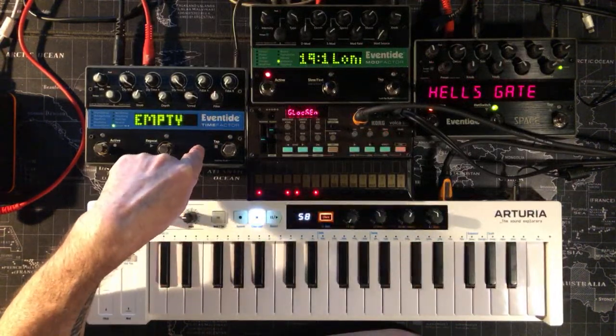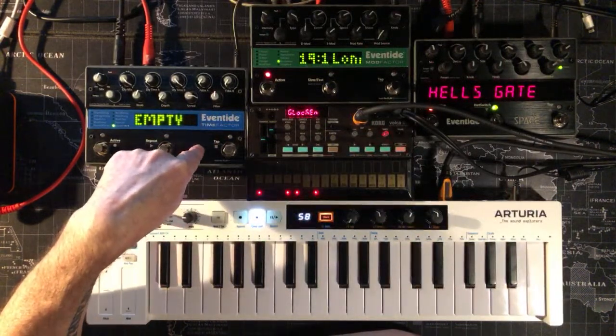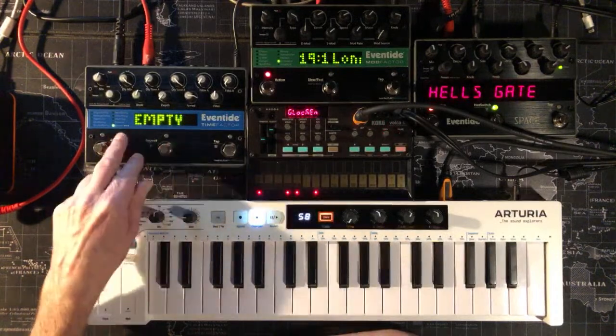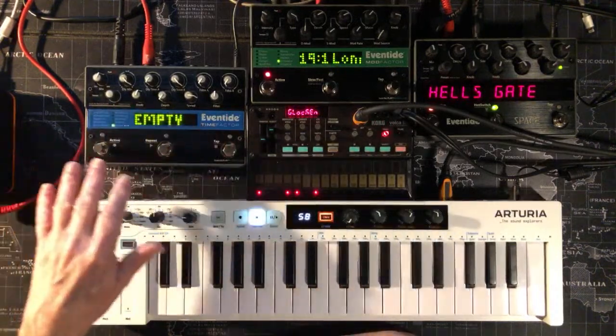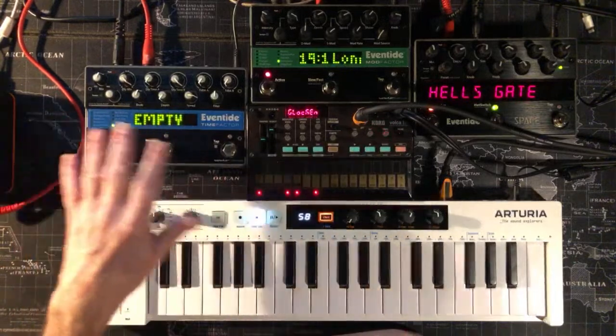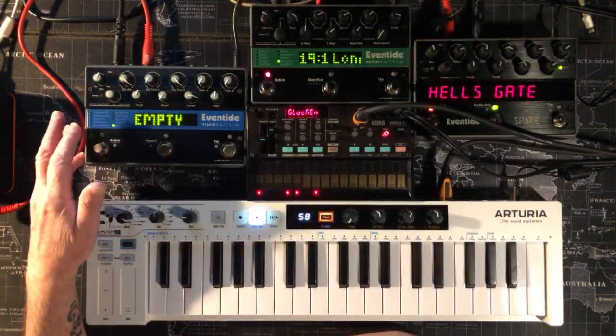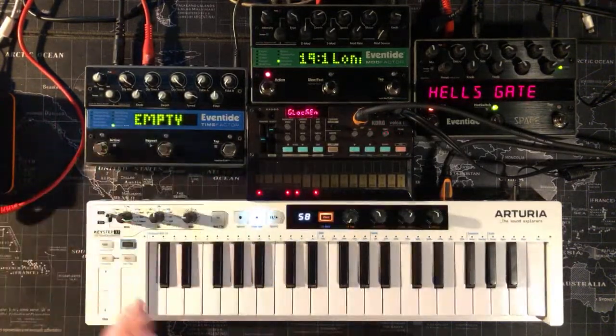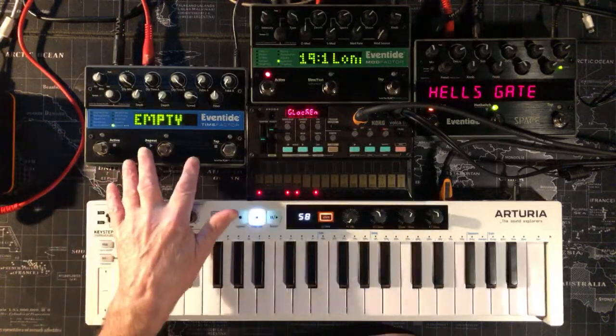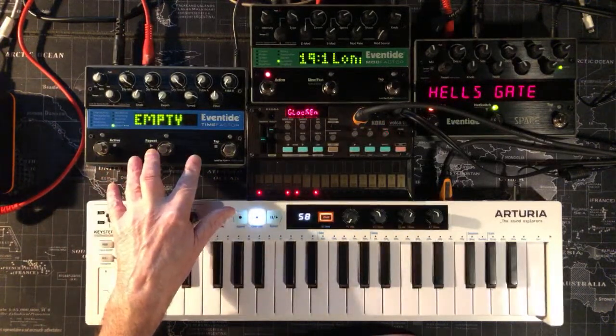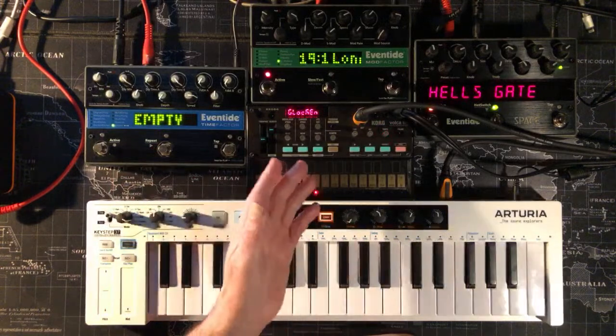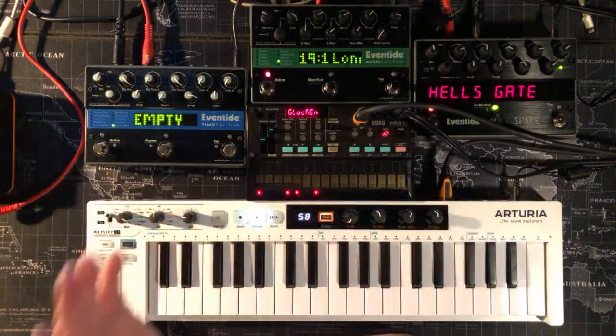Now, the thing to remember is when you're using TimeFactor in looper mode, it disables everything else. It disables all the delays, so you're not going to be able to use it as a delay. So that's one thing to remember. It functions basically as a looper. And then we have Volca FM here being processed by all this stuff.